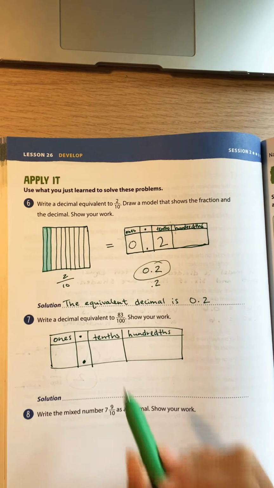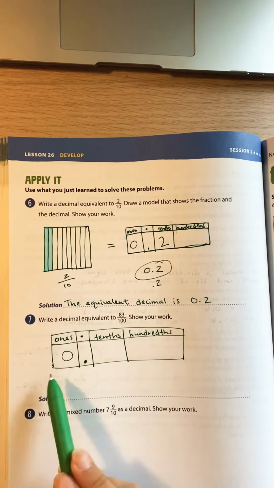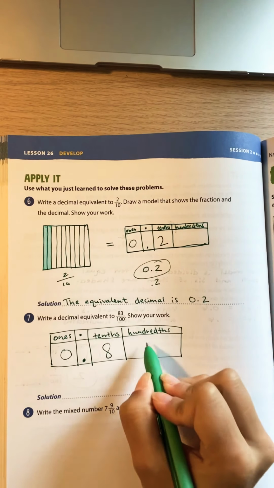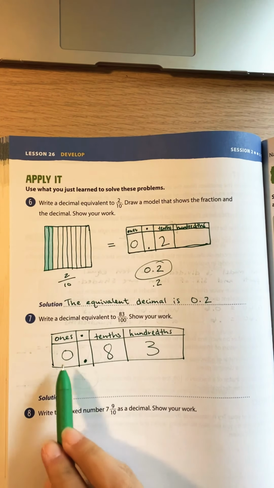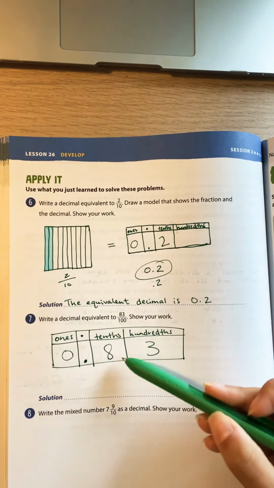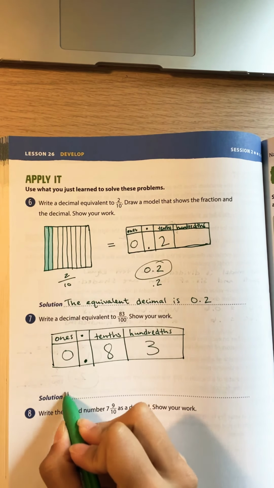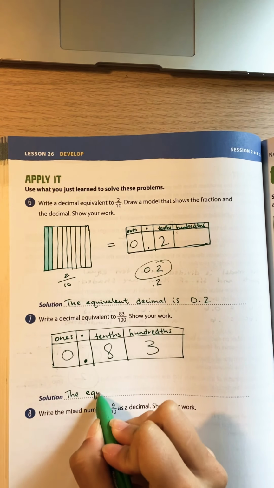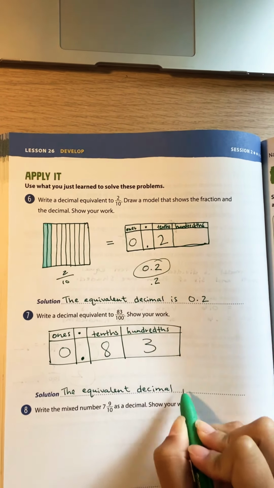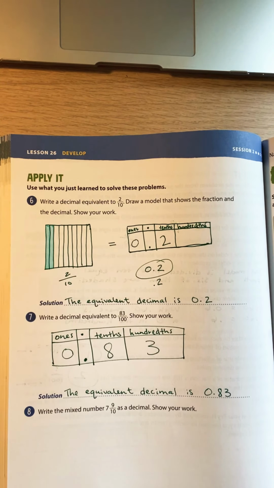Okay. There are no whole numbers in front of the fraction part. So there's 0 in the ones place. There's no whole numbers. And then 83. 0 and 83 hundredths. 83 hundredths. You say them the same way. So the equivalent decimal is 83 hundredths, or 0 and 83 hundredths.